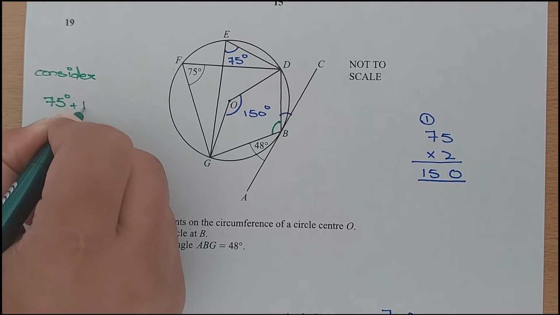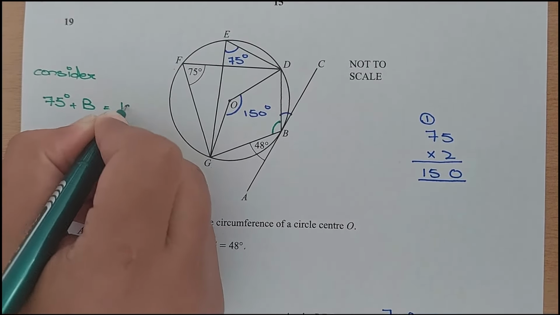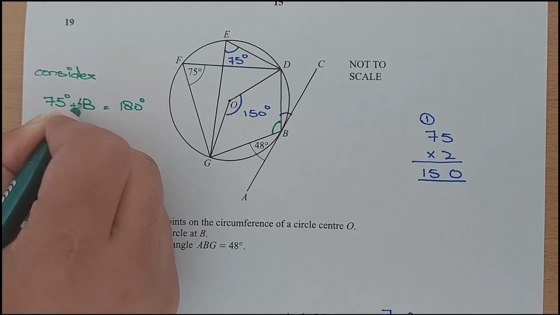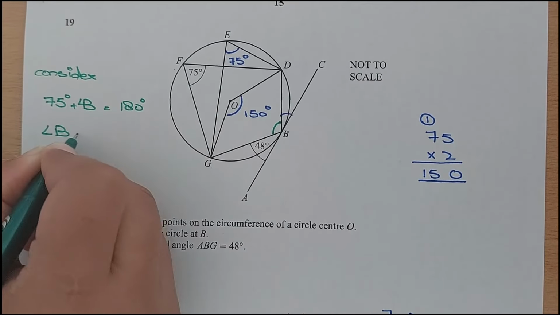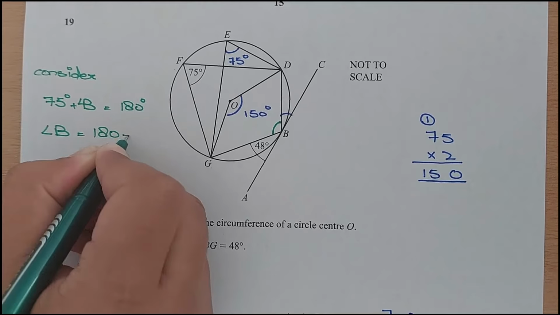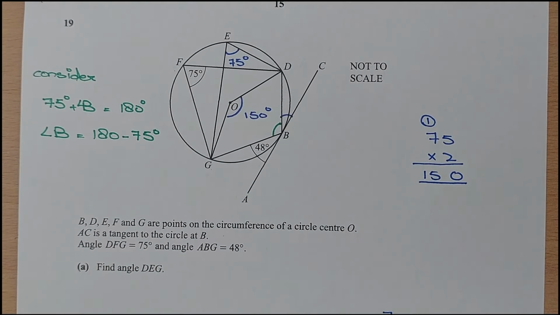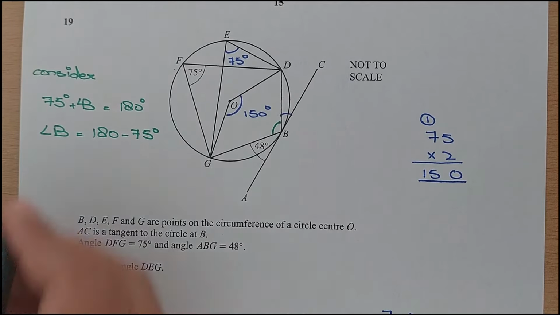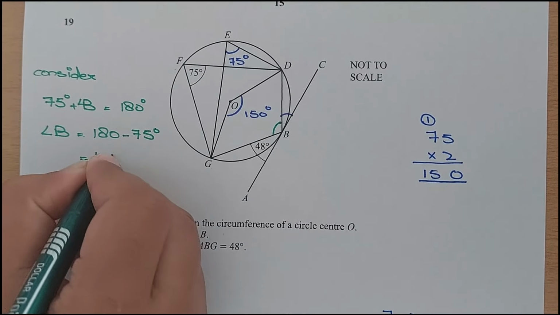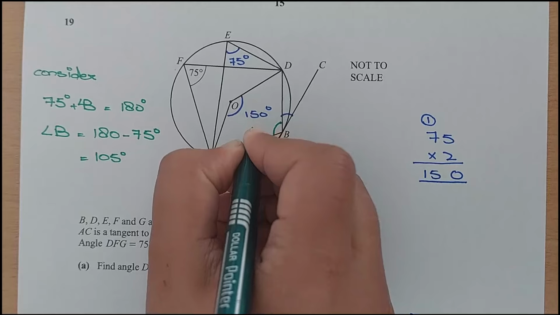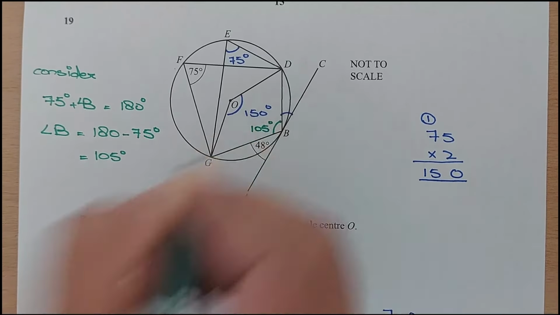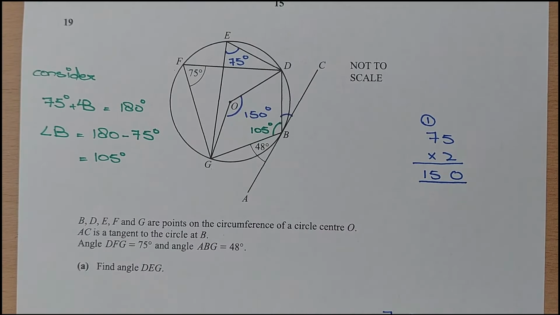75 degrees plus angle B is equal to 180 degrees. Right. So let me find angle B. Angle B is 180 subtract 75. From 180, if we take away 75, that is equal to 105 degrees. So this angle is 105 degrees. Right. Okay, now that is the first step.